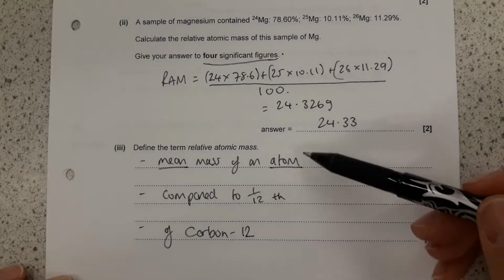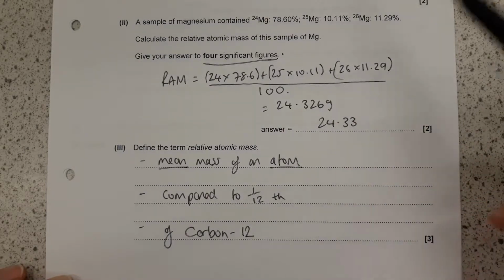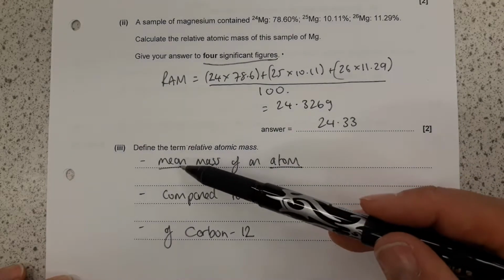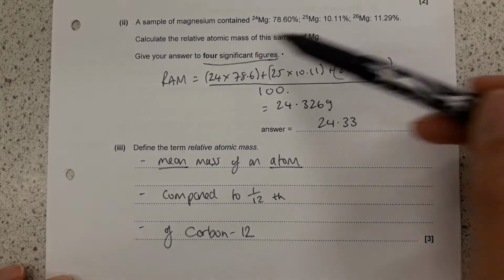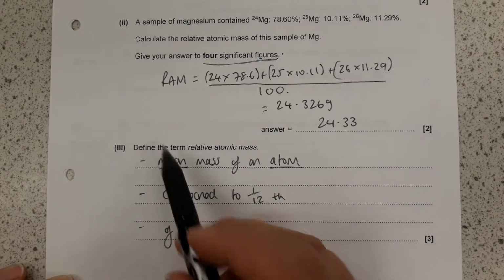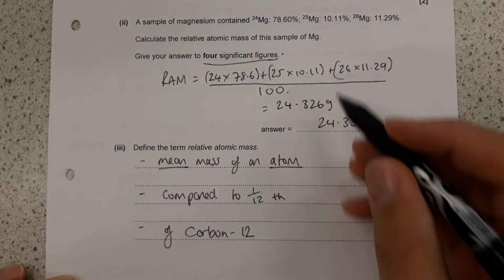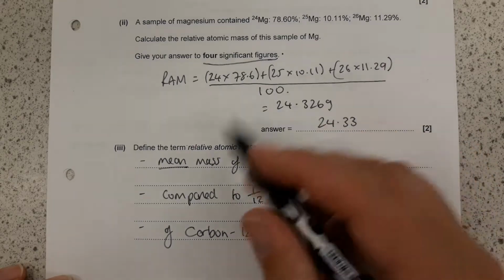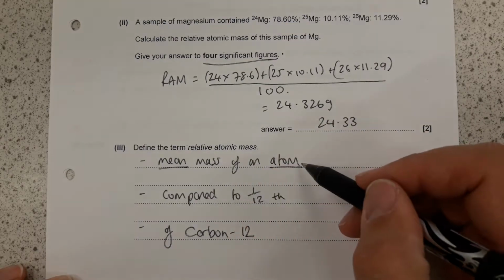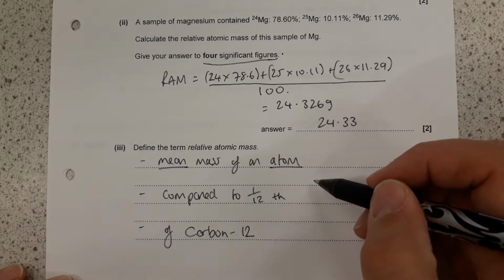Okay, those are the main marking points the examiners will be looking for. The first statement here, you must say mean or average, because that's what you're doing here. In essence, you're working out the average. That's what this means. So you have to say mean or average mass, and you must say of an atom. It's very common we see students say mean mass of an element or mean mass of a compound. That doesn't make any sense at all.